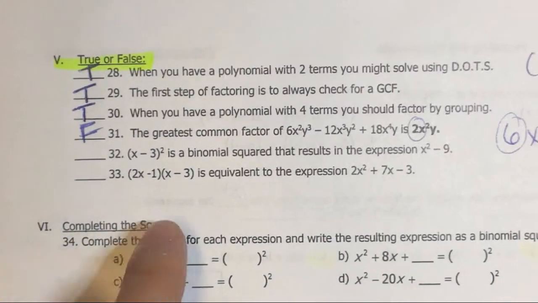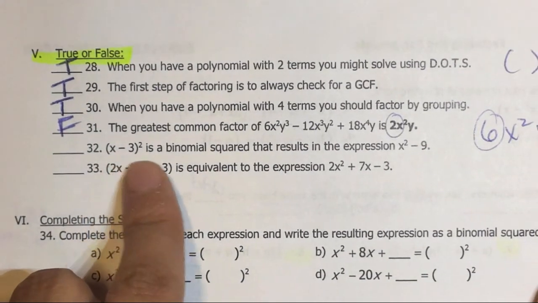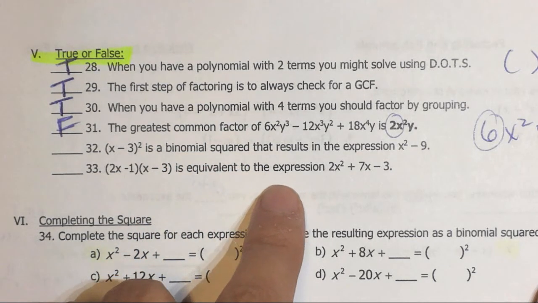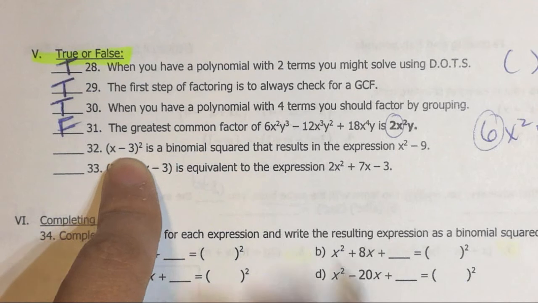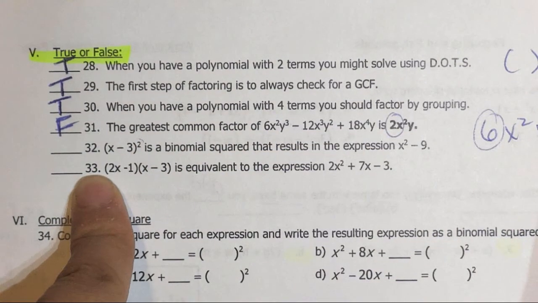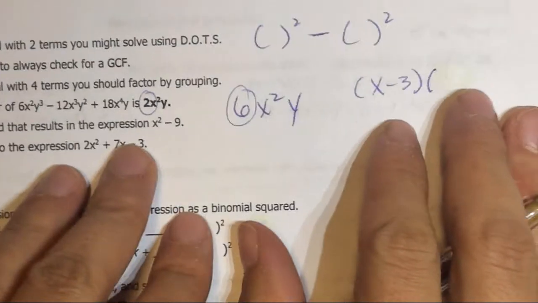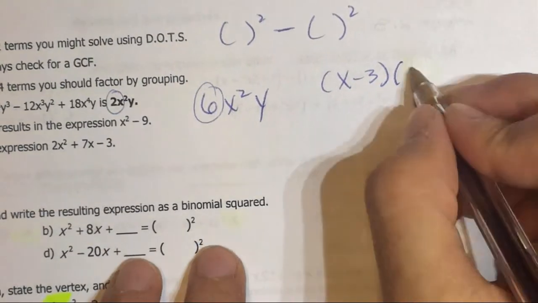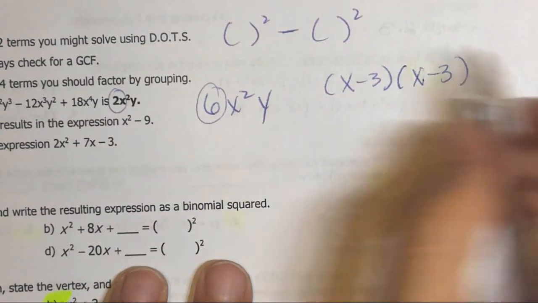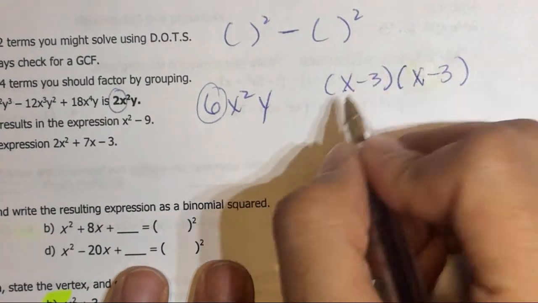Alright, so number 32 says x minus 3 squared is a binomial square that results in this expression, x squared minus 9. Remember, you cannot distribute. You have to FOIL this. So I have x minus 3 times x minus 3. That's what x minus 3 squared means. So x times x is x squared when I FOIL.